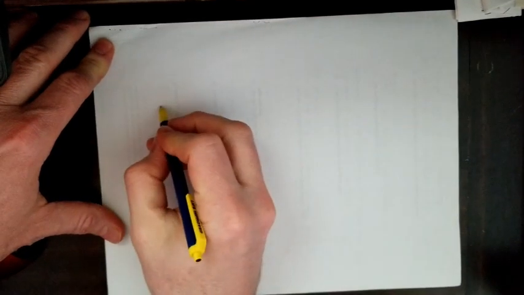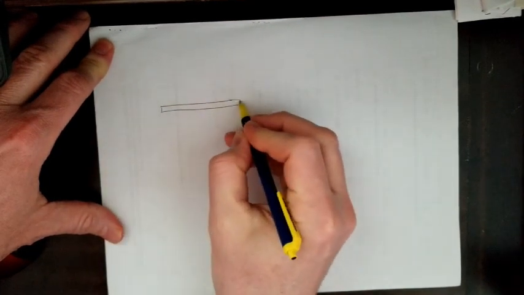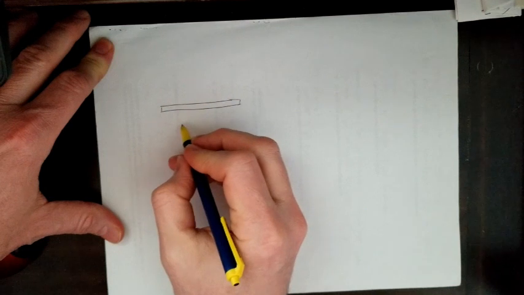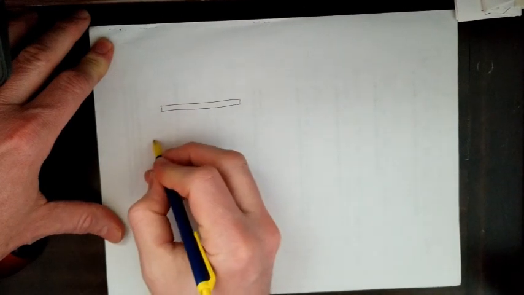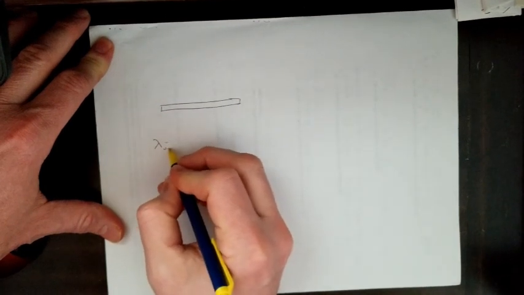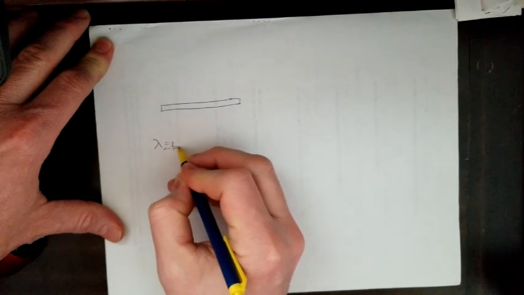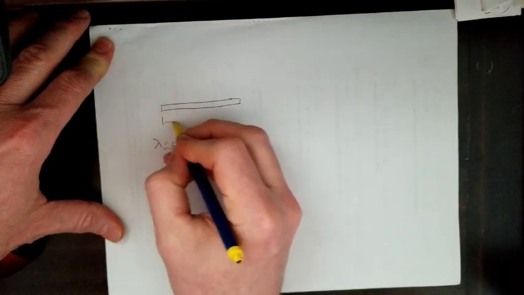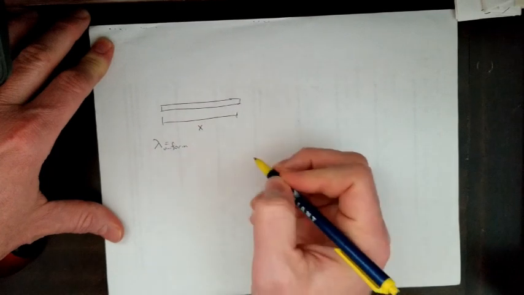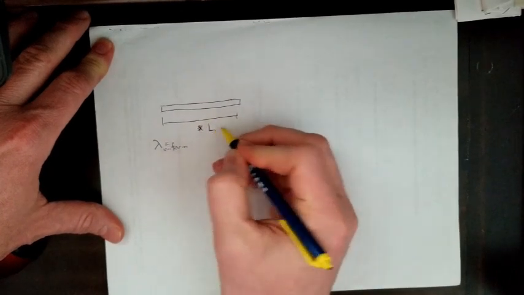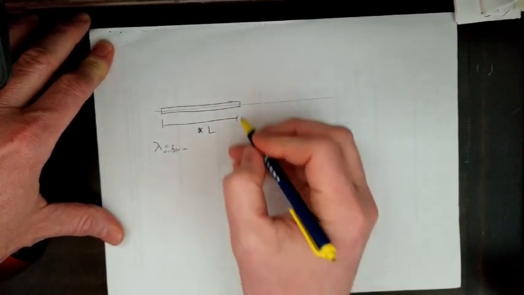Let's work through a problem here. I have a conducting rod with a uniform linear charge density. Uniform. This is length x. Let's make it L. Let's make that the x-axis.